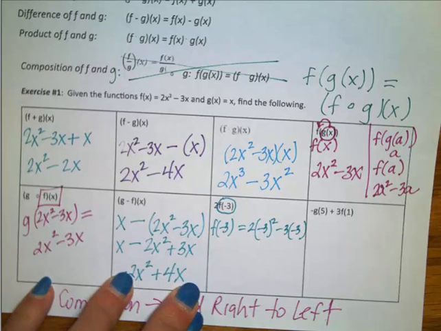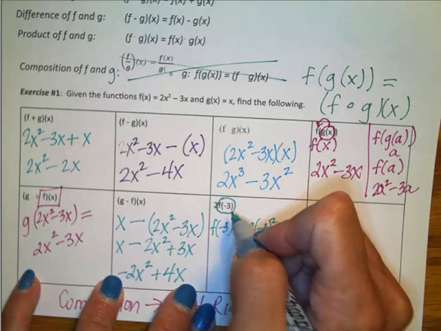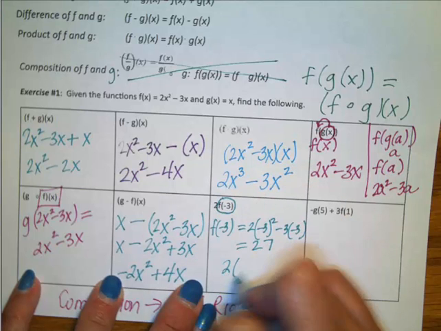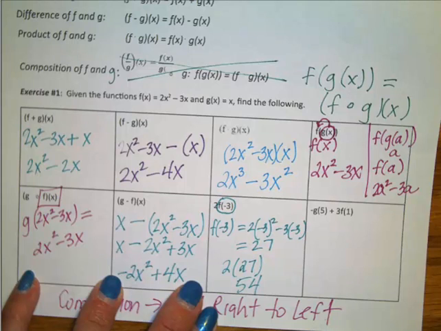So go ahead and put that in your calculator. Get your answer. You should get 27. Now the answer to f of negative 3 is 27. So what does it tell me to do? It tells me to take 2 times that, which is 54.